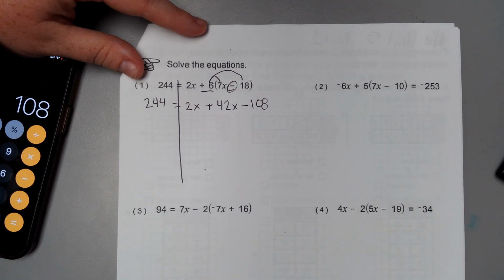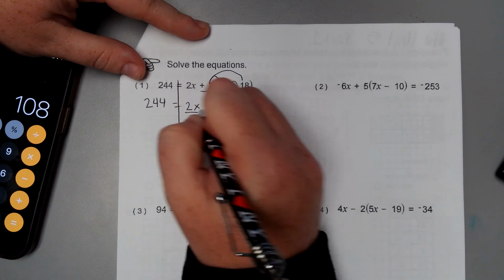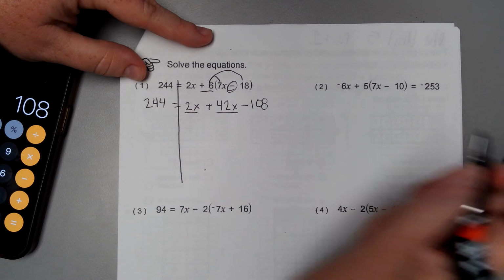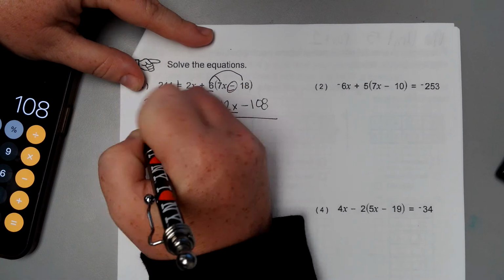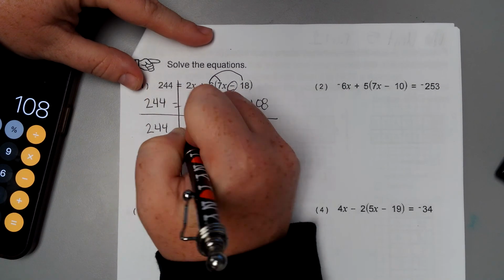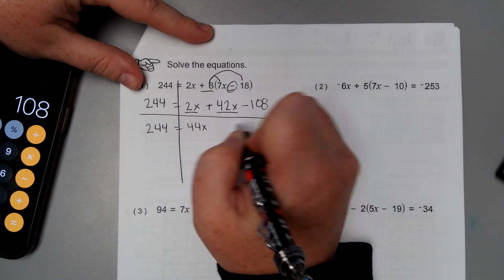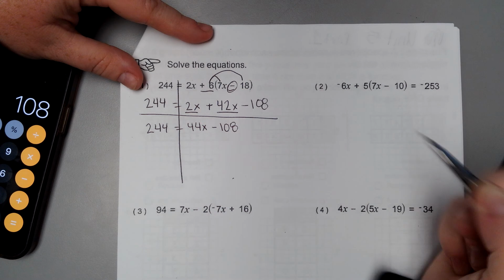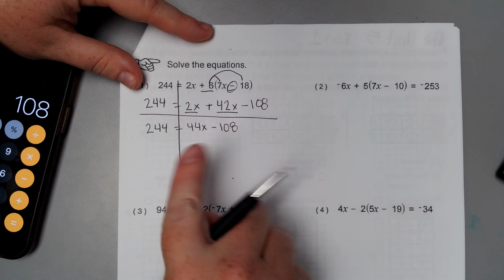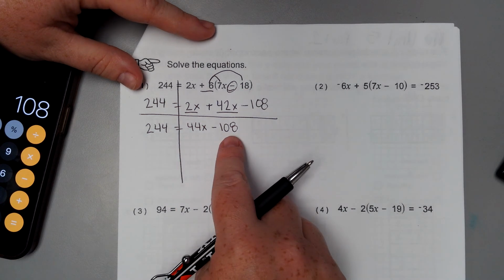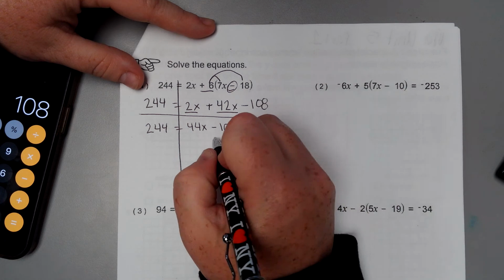Combine like terms. We have 2x and we have 42x. So that leaves us with 244 equals 44x minus 108. Get the variable by itself. The opposite of minus 108 would be to add it.